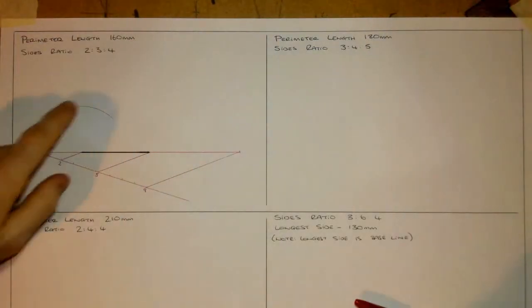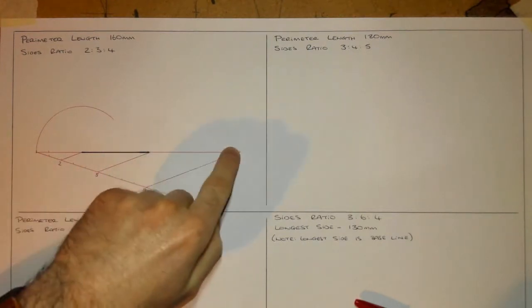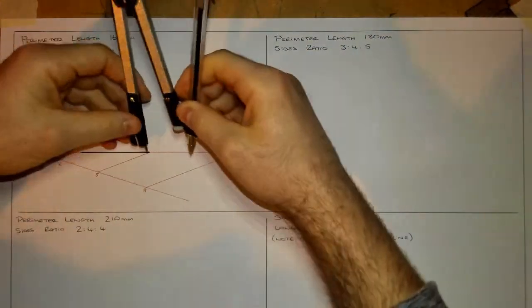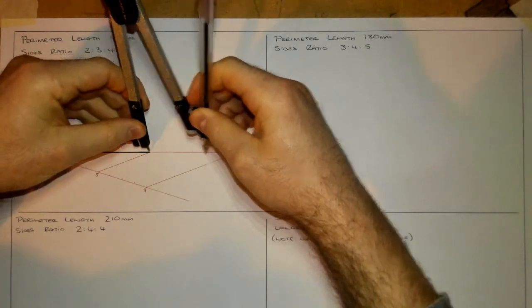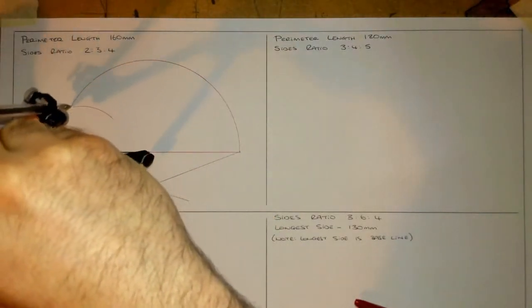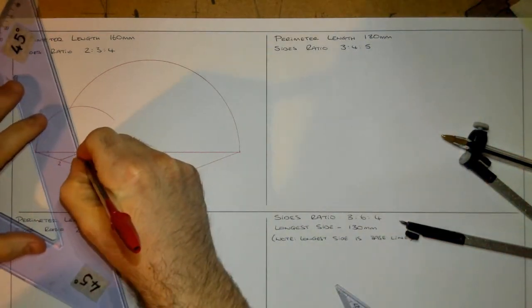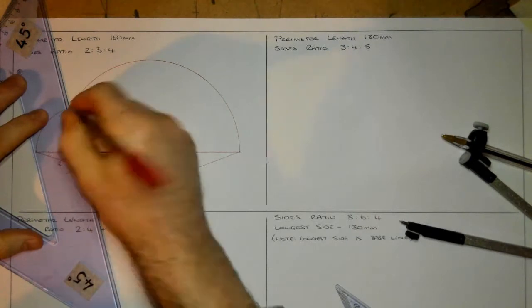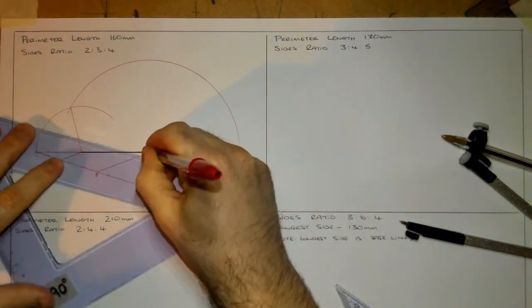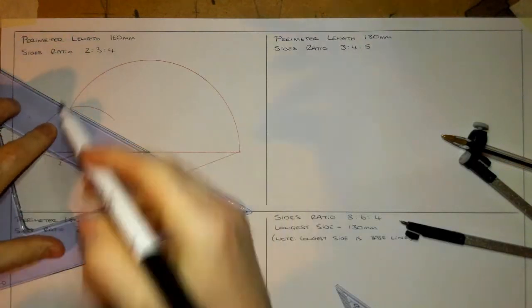Okay, and then at this part, this portion of the line, this is 4 parts of 160, okay? So I'm going to go to this portion of the line and rotate this around. And what you'll actually see is where the two arcs cross each other, I can now draw in my triangle.